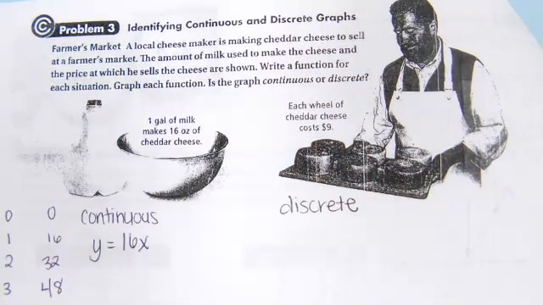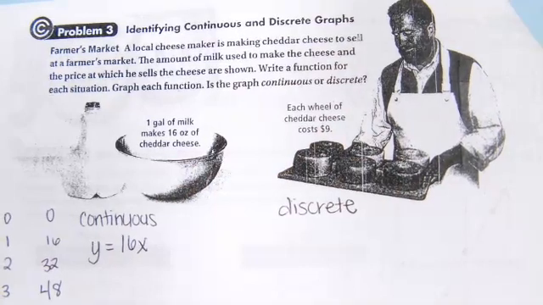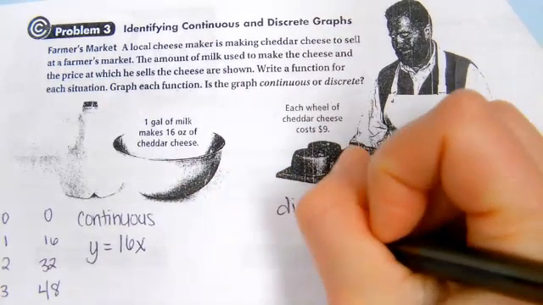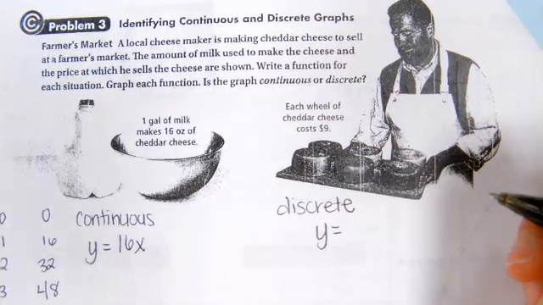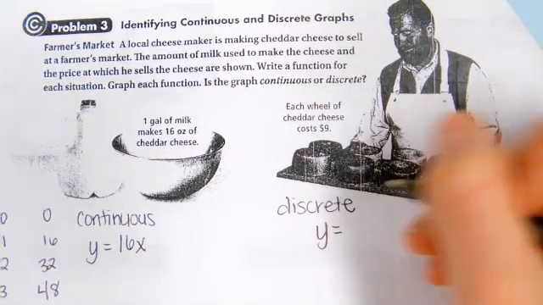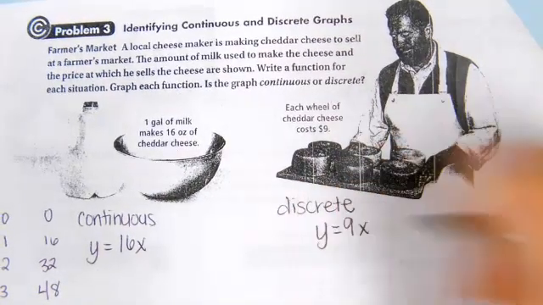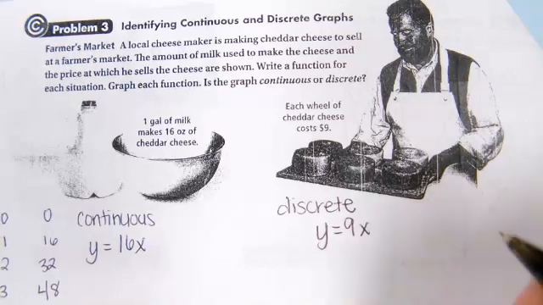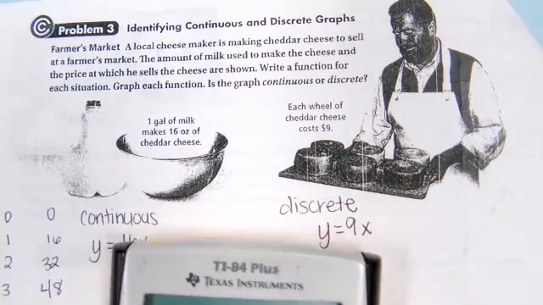Okay, so that's the unspoken one. So you can put plus 0 there. You don't have to. All right, this one, what's our function here? Y equals what? 9x. Starting at 0 again, right? If you pay $0, how much cheese are you going to get? 0, okay?